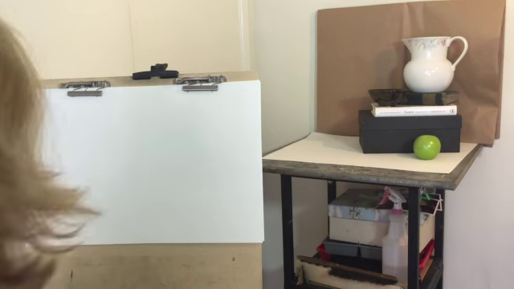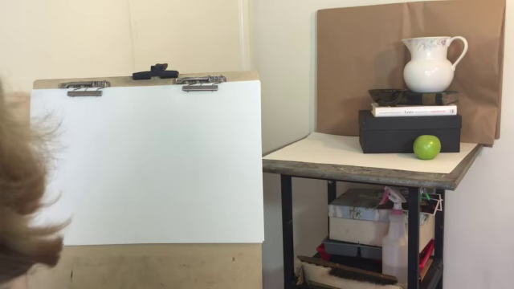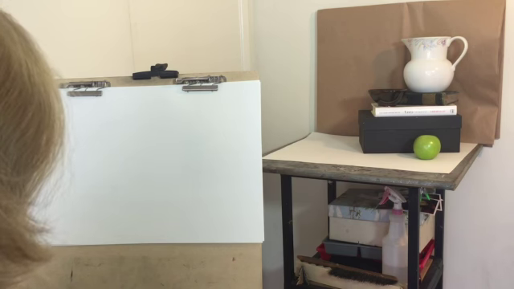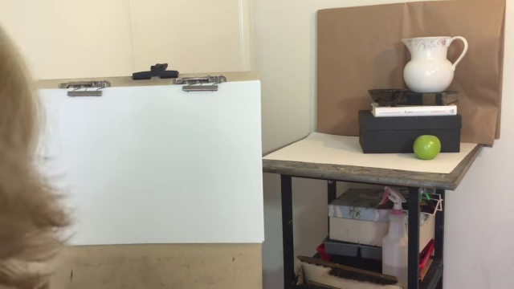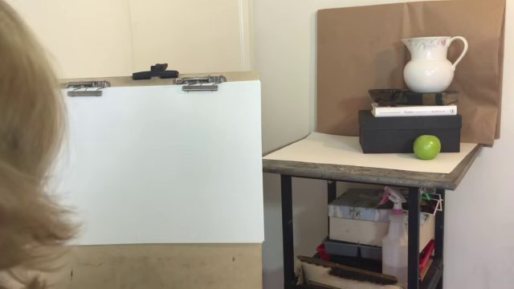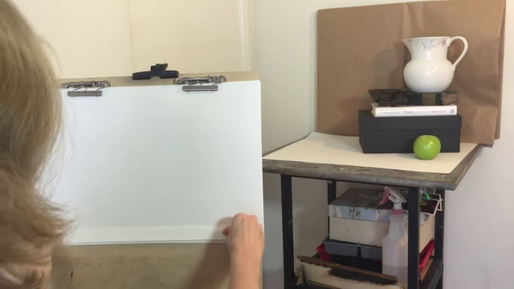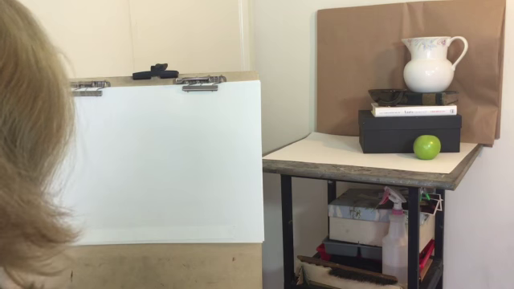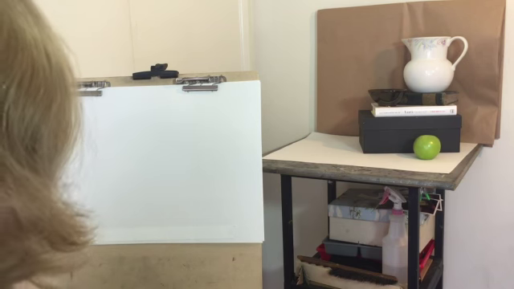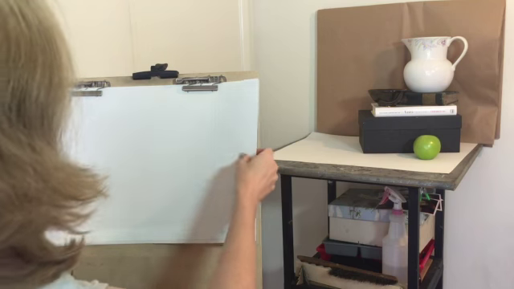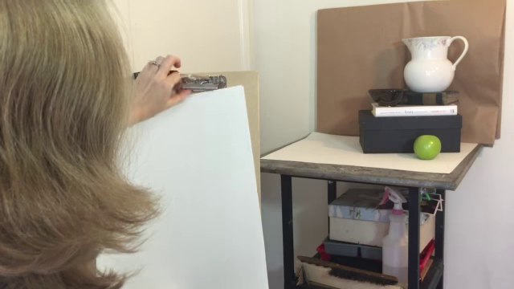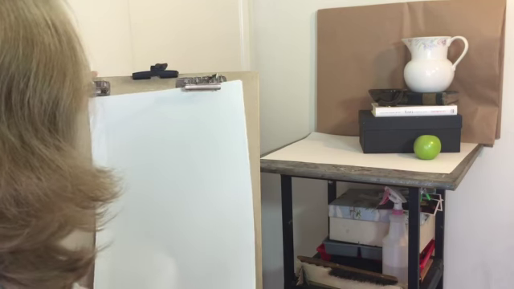All right, so the next thing we're going to do is tone our paper for 7A. So I'm going to get out my tape here and I think since I decided I want to try and fit my apple in there, no, my paper doesn't want to turn.